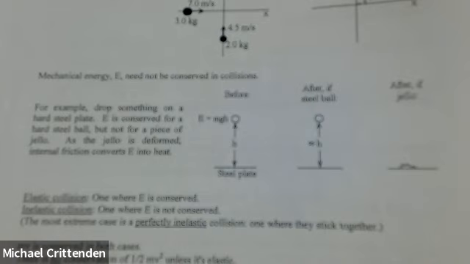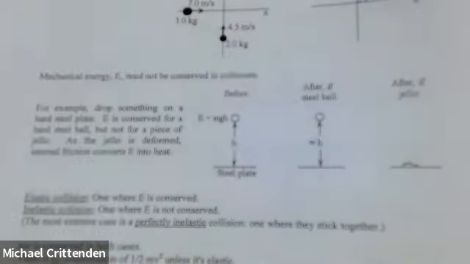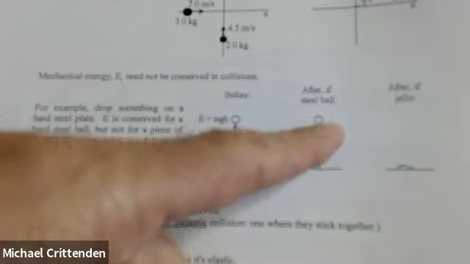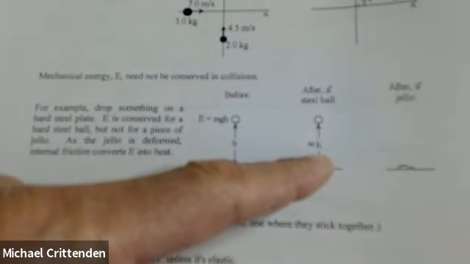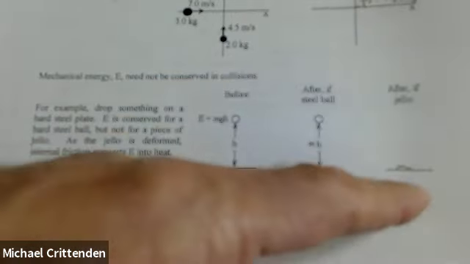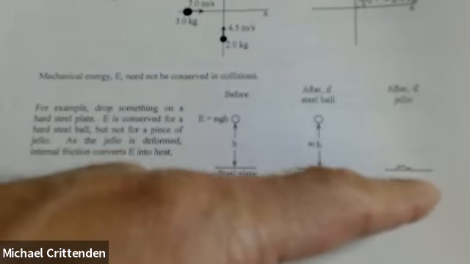The Jell-O just goes splat and does not return to anything like the height it was dropped from. So here, mechanical energy was at least approximately conserved, whereas here, it's gone.